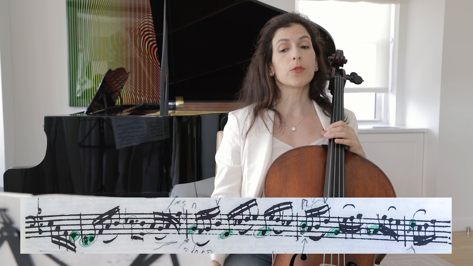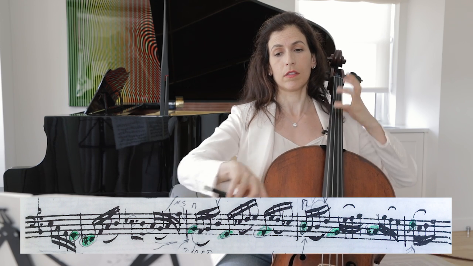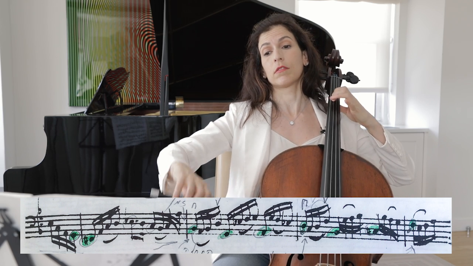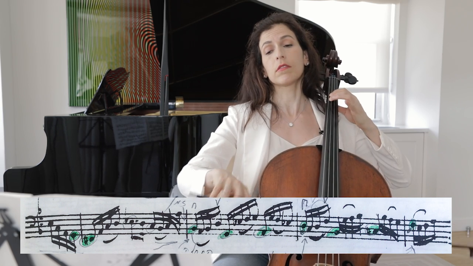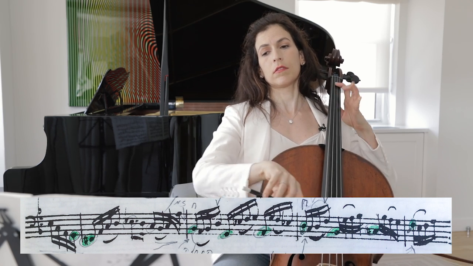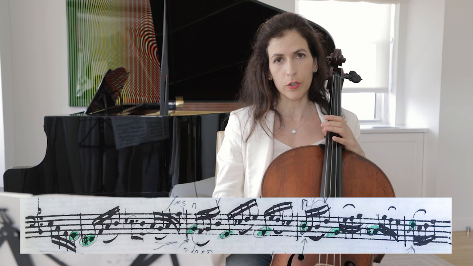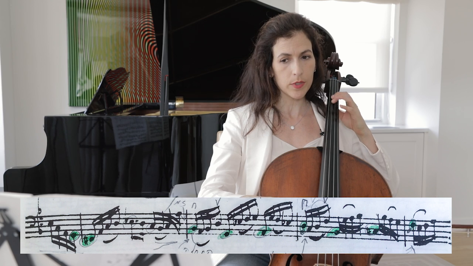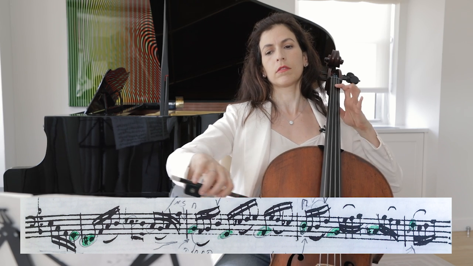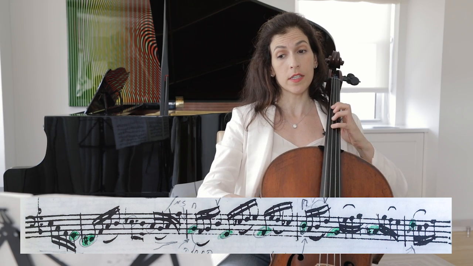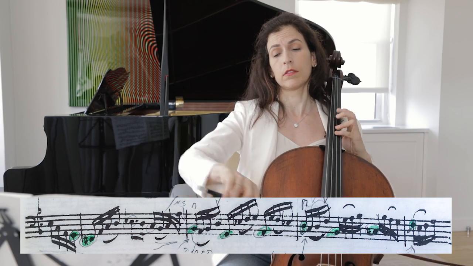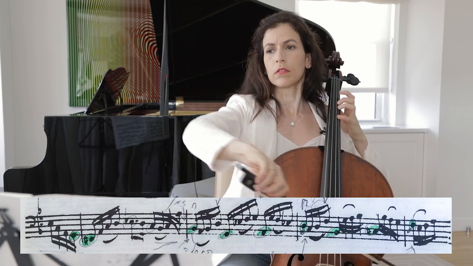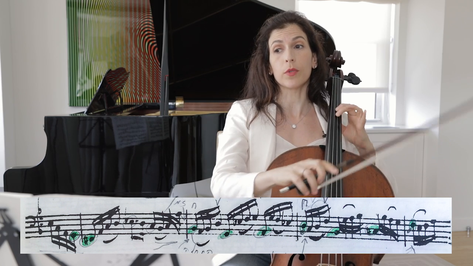That was starting at bar 25. So that B flat is a start of a sequence, a few sequences. So we have one sequence here, second one is here, third one, and fourth one.